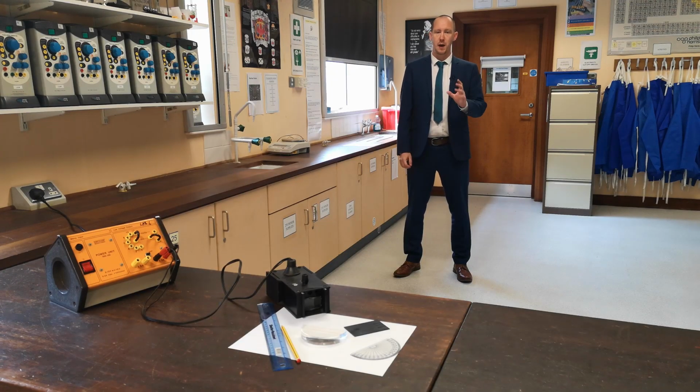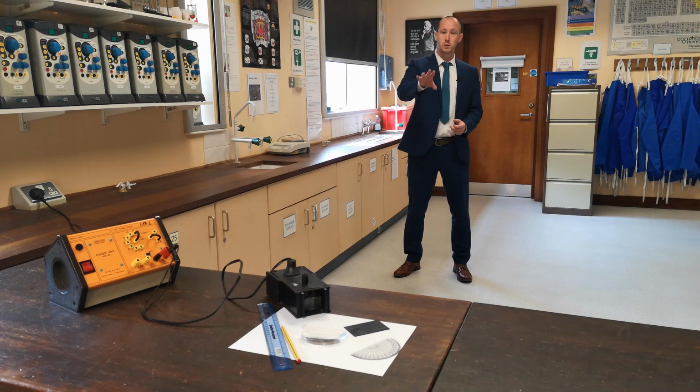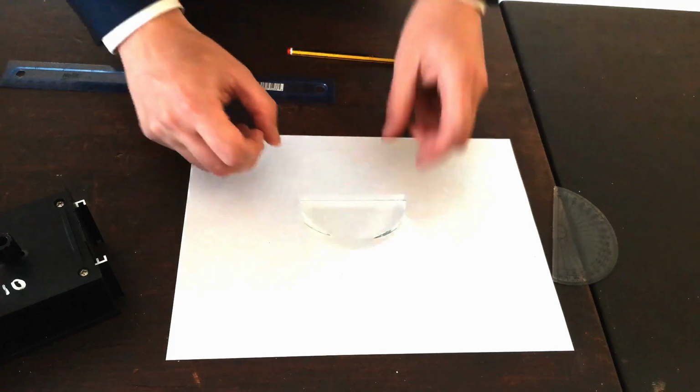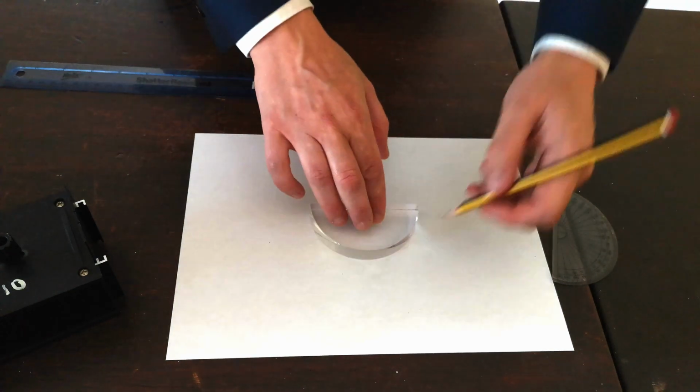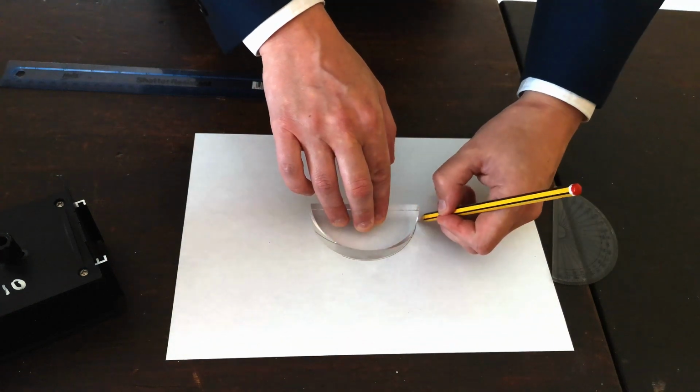Back in the lab now, and we're going to take a look at total internal reflection. On the desk, we've got a ray box, a semicircular glass block, protractor, slit plate, pencil, and ruler. Let's get going. In this experiment, we're going to use a semicircular glass block. Place it in the center of an A4 piece of paper, and again, trace around it.